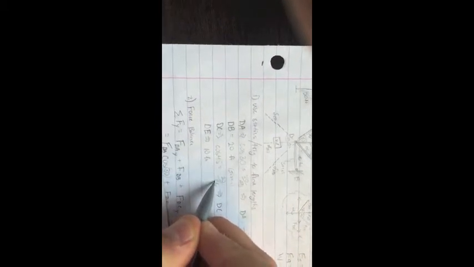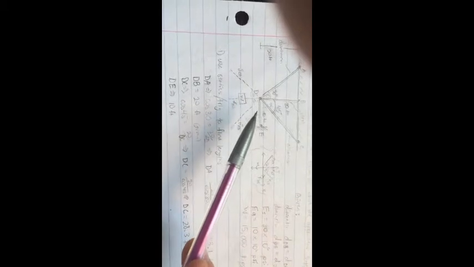DC is solved for the same way as DA, just we're working with our alpha. So it's cosine 45 equals 20 over DC. Okay, so then DC is 28.3 feet, and then our DE was given to us right here as 10 feet in this cable. So those are our lengths. So now we have our different lengths. We have our length DA, DB, DC, and DE, or our cables.